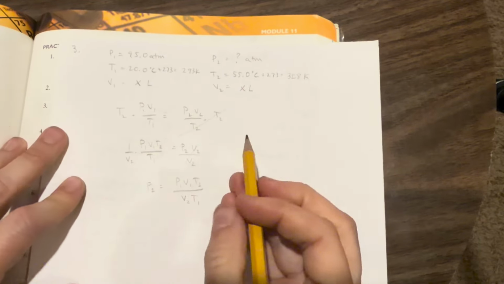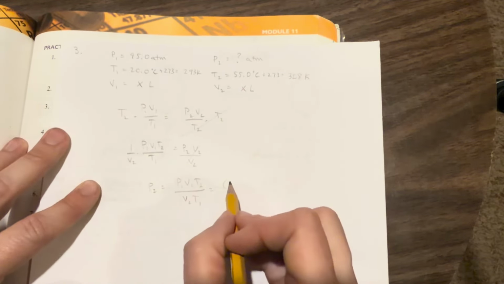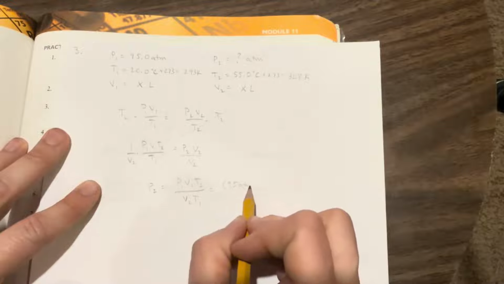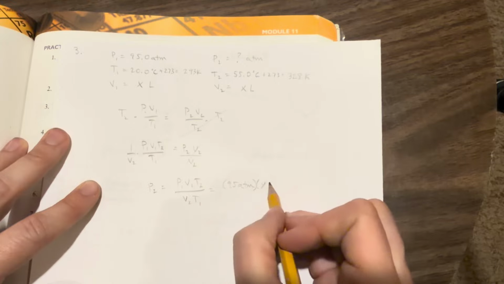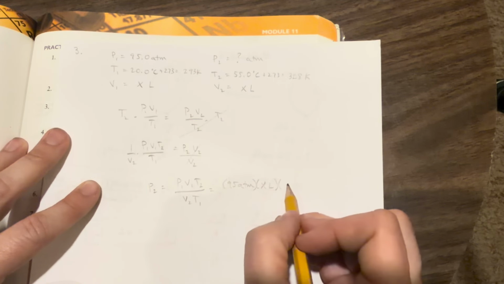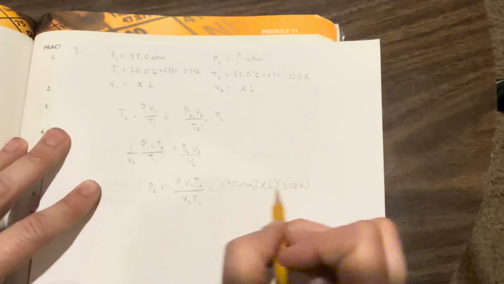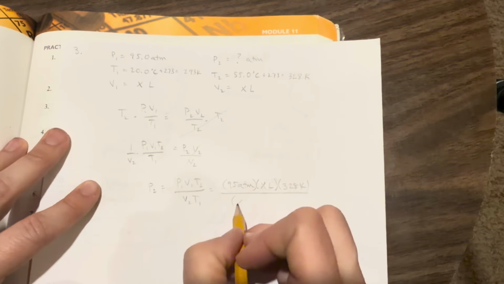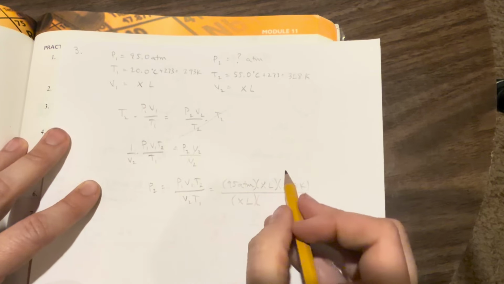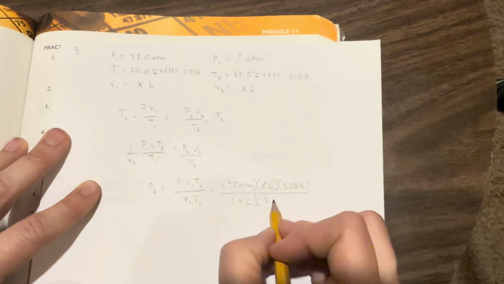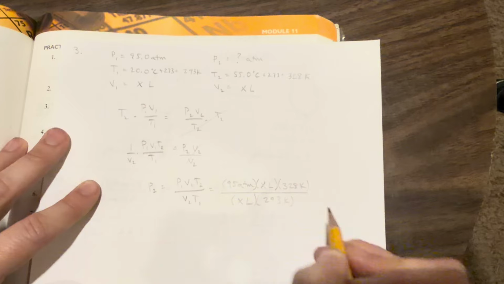Okay, so let's plug these in now. P1 equals 95 ATM. V1 is X liters, we don't know. T2 is 328 Kelvin. All over V2, which again is X liters. And T1, which is 293 Kelvin.